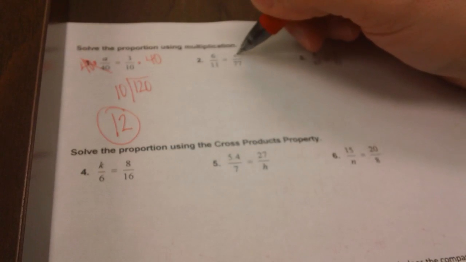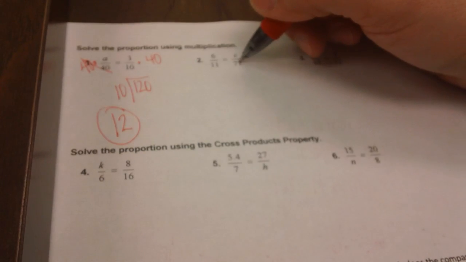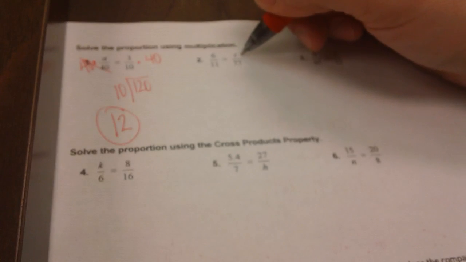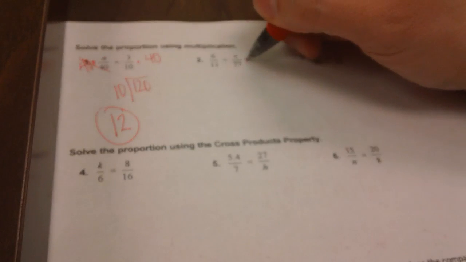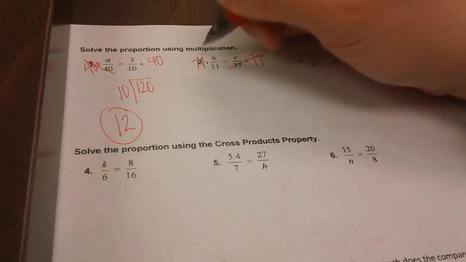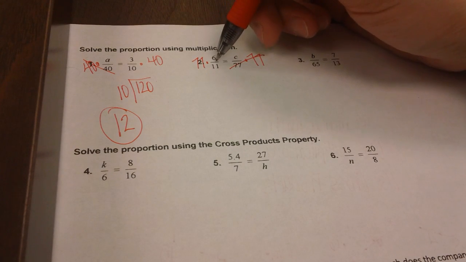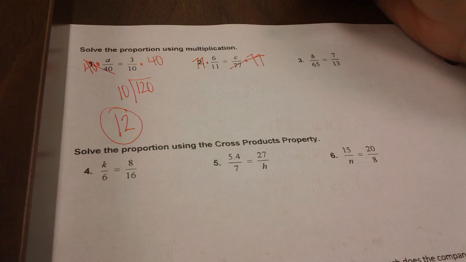On number 2, I look for my variable. I see it's divide by 77. So to get rid of divide by 77, I have to multiply both sides by 77. So you need to do 77 times 6 divided by 11 to get your answer.